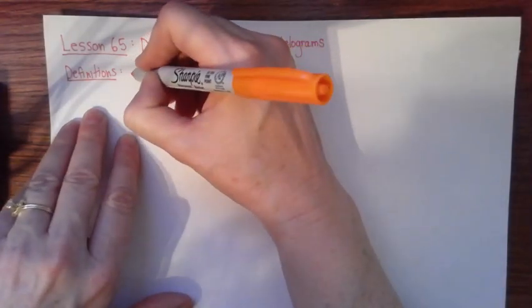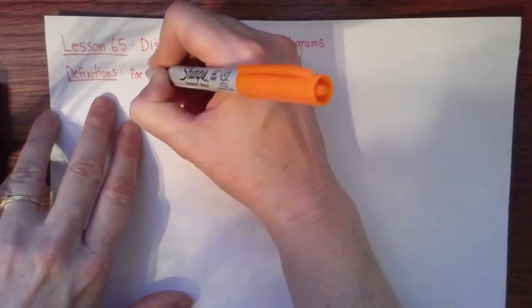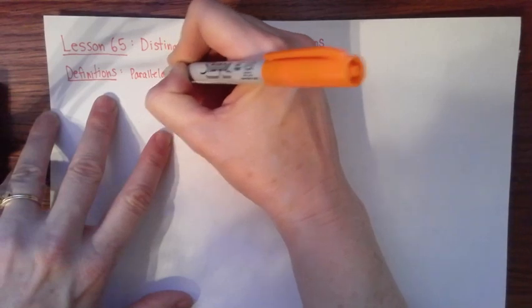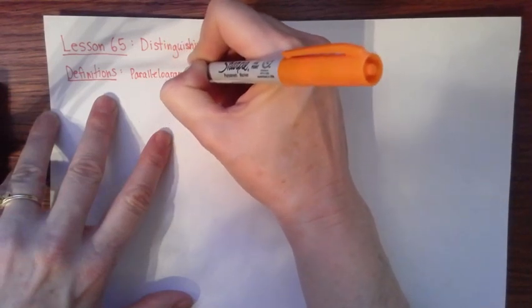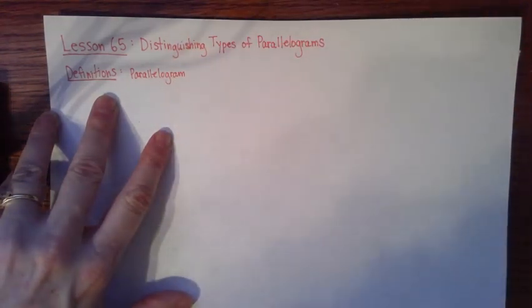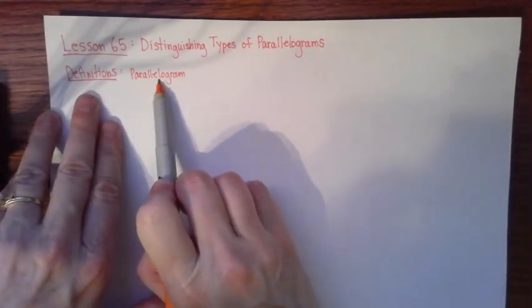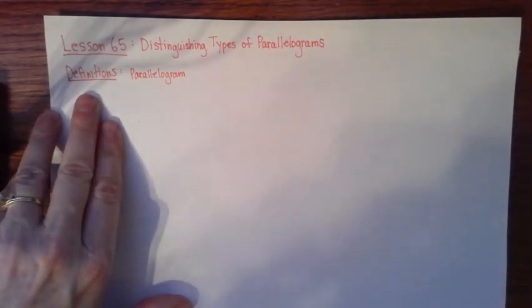But a parallelogram, in terms of the definition, think about the word, it's got parallel in there. So the definition has to do with the fact that there's something about parallel things in there, right?